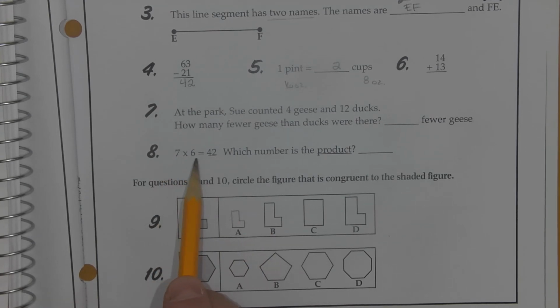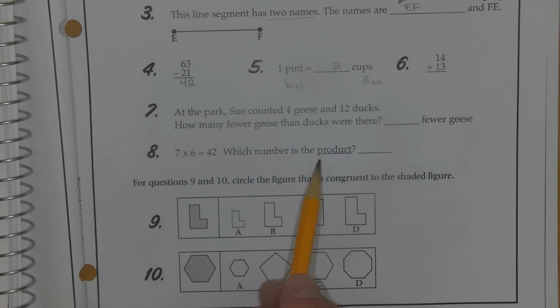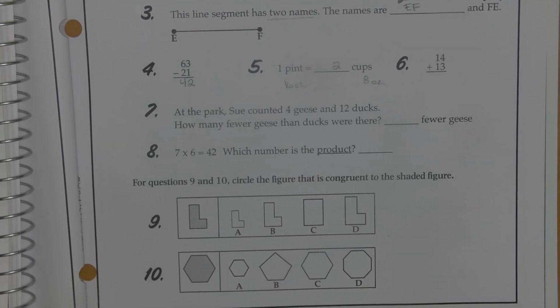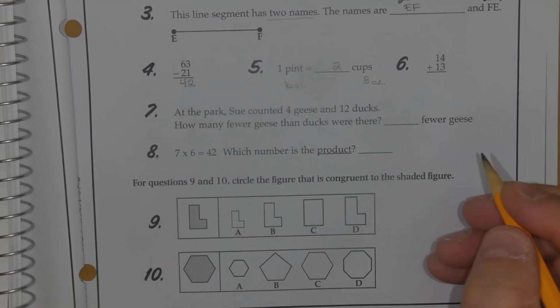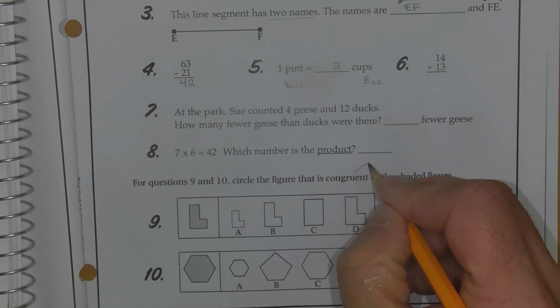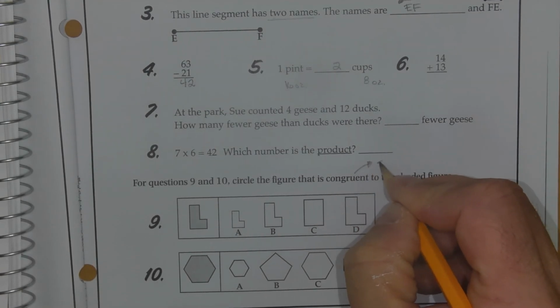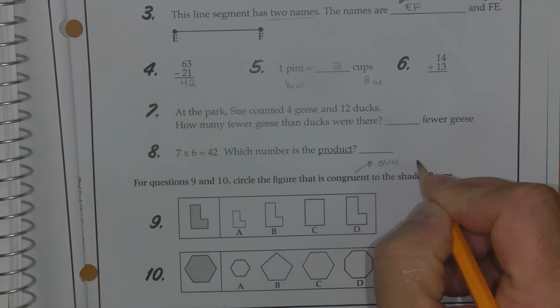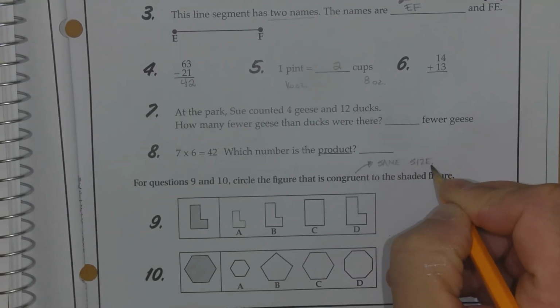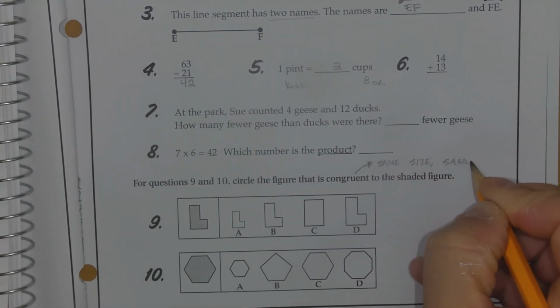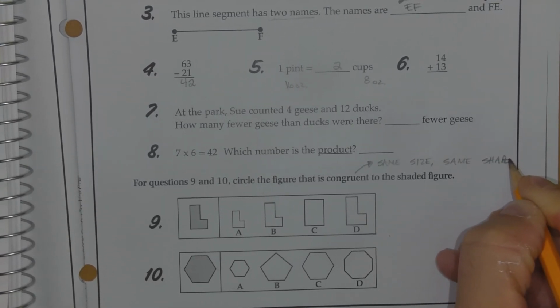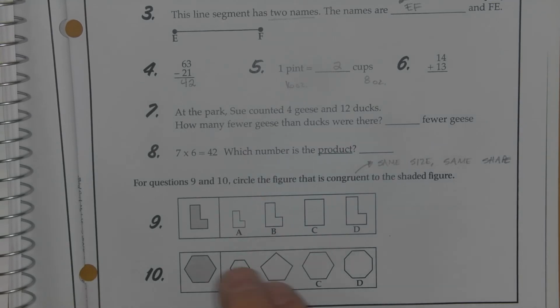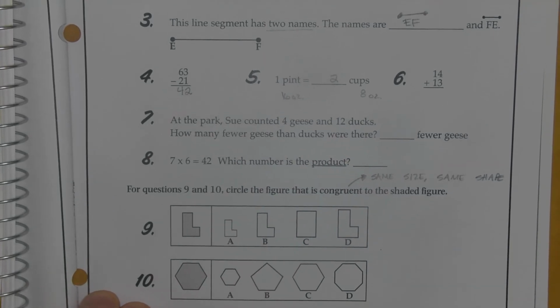Number 8, 7 times 6 equals 42. Which number is the product? We just talked about that up above, so you should be able to figure that one out. And then for 9 and 10, circle the shape that is congruent to the shaded figure. Congruent means same size, same shape. Same size, same shape.